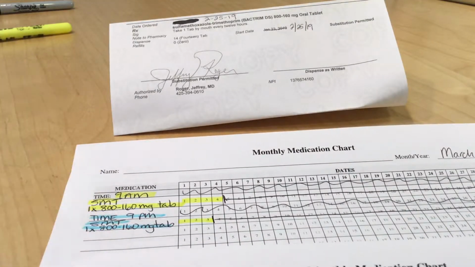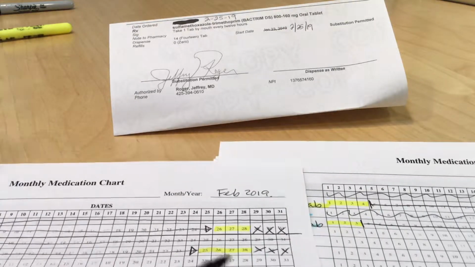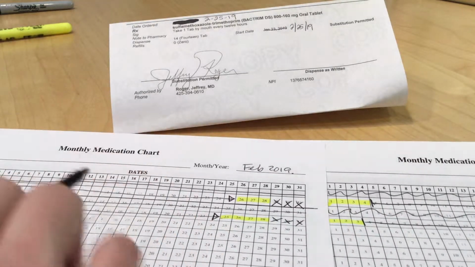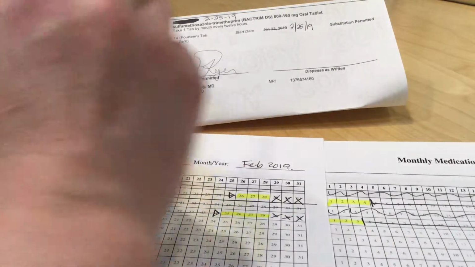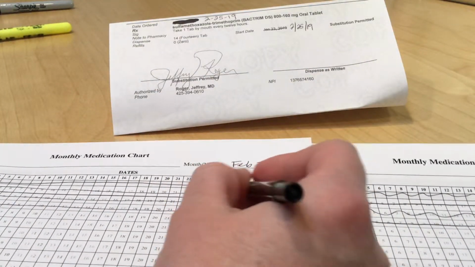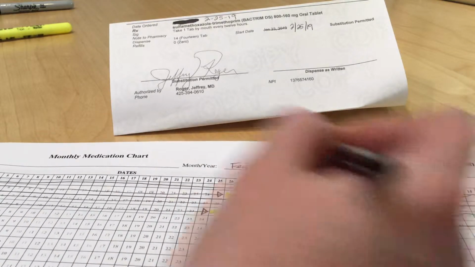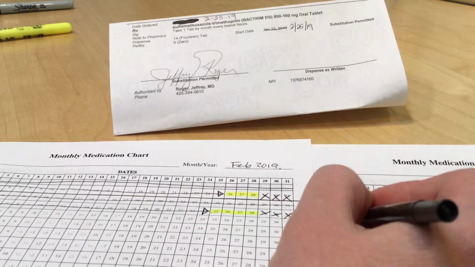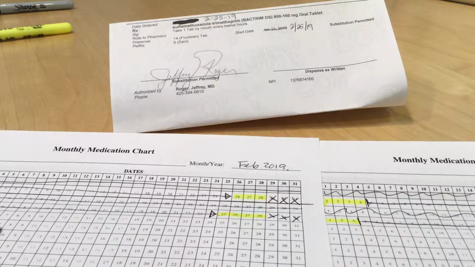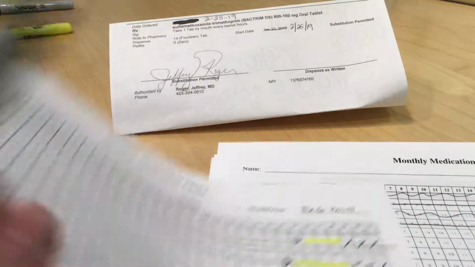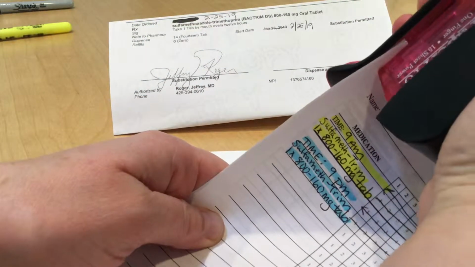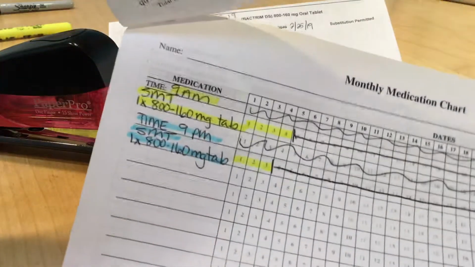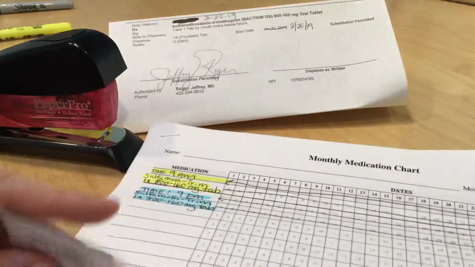Okay, so let's count just to double check our math. We've got 14 tablets. So here we've got 1, 2, 3, 4, 5, 6, 7, 8, 9, 10, 11, 12, 13, 14. And so that should do our course of treatment. And I would actually staple these 2 together and keep them attached until the last day is completed on this medication.